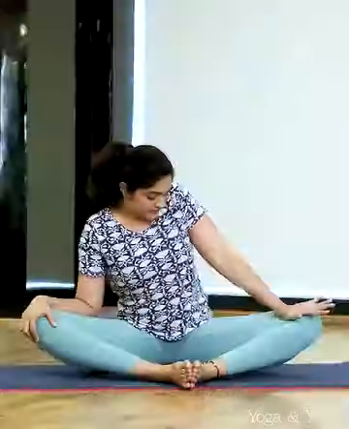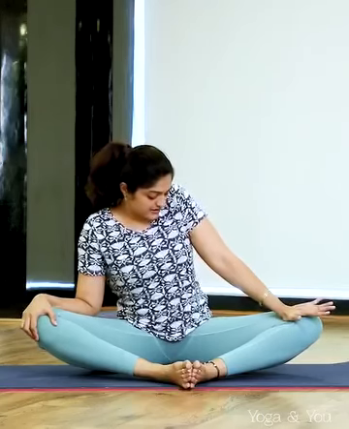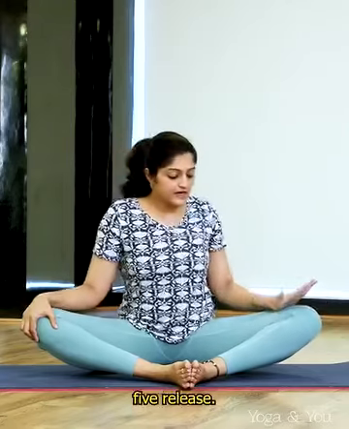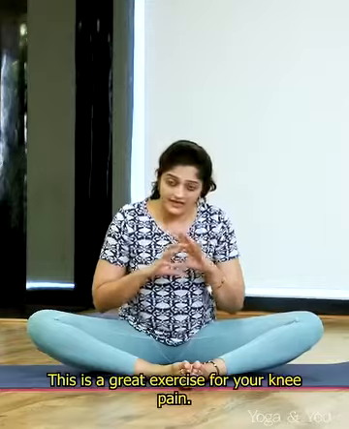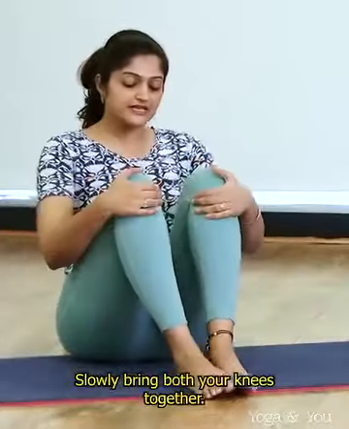1, 2, 3, 4, 5. Release. This is a great exercise for your knee pain. Please practice more of this, as many rounds as is comfortable for you. Slowly bring both your knees together.